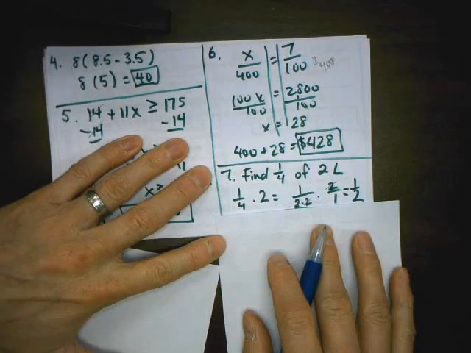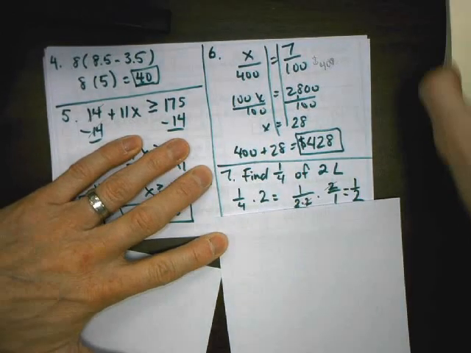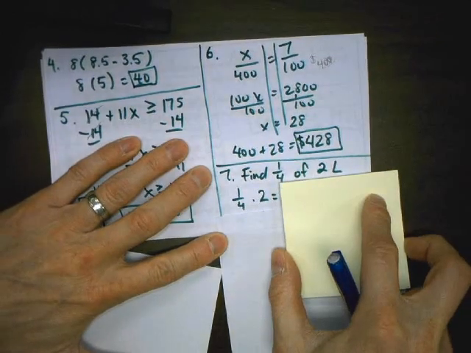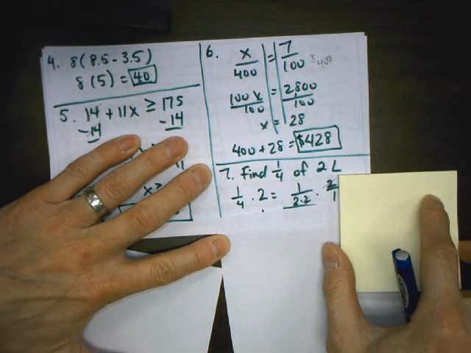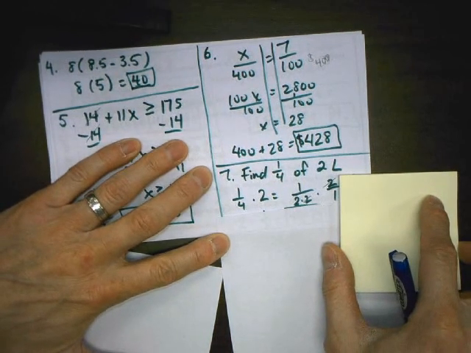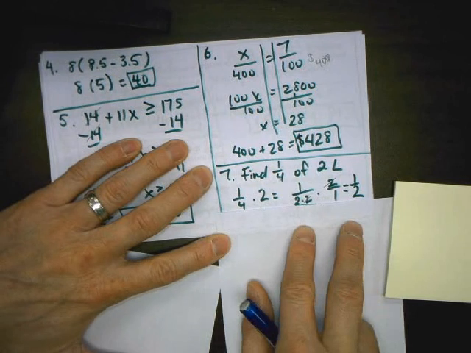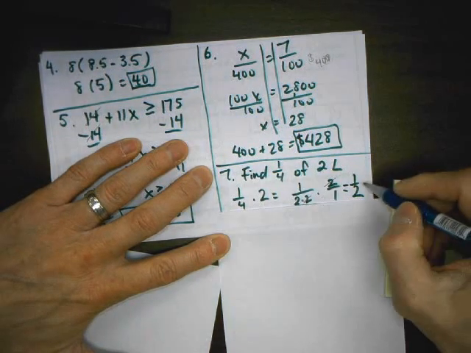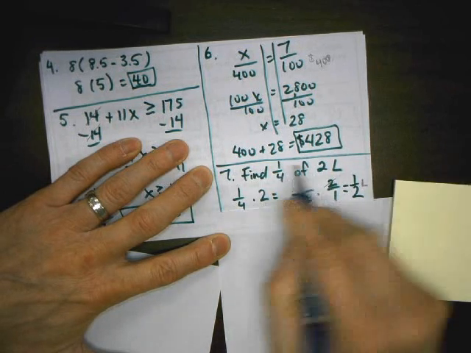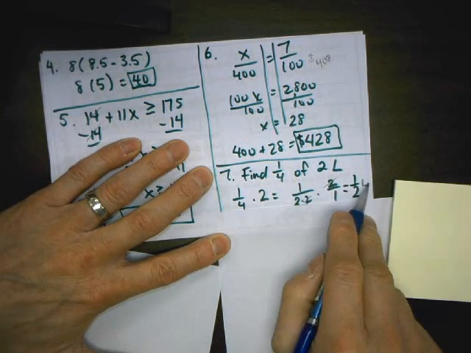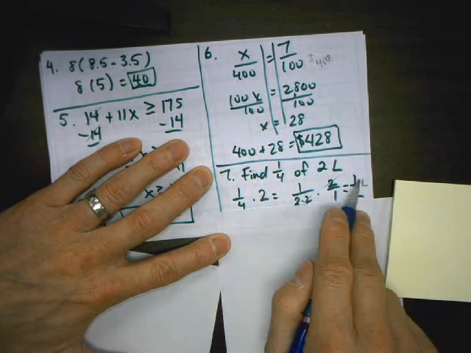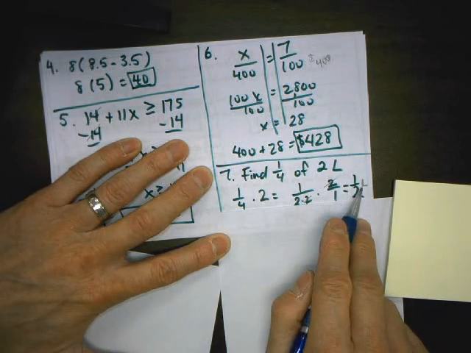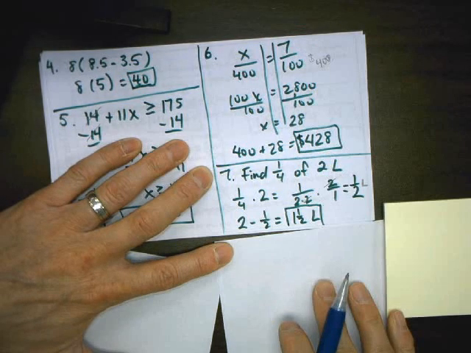So 1/4 times 2 liters, I take the 2 and I write it as a fraction. I do my factor trees and cross out my 1s. And I have 1/2. Now that's not our answer. Be careful. That's just 1/4 of 2 liters, or half a liter. 1/4 of 2 liters is 1/2 liter. So I did 1/4 times 2. I got 1/4 of that, which is half of a liter. Now that's spilled out. So now you have to subtract 1/2 from 2, and you see that your answer is 1.5 liters are left.